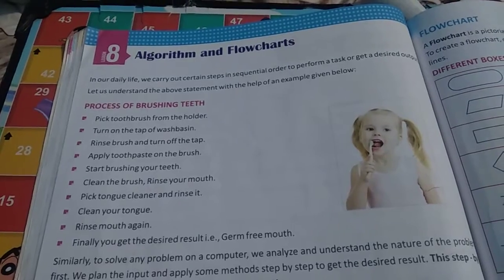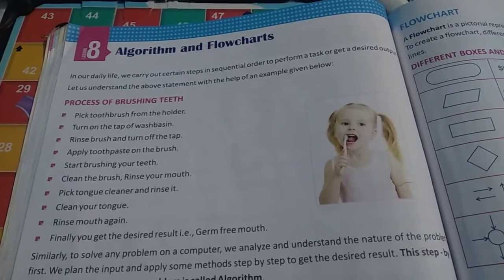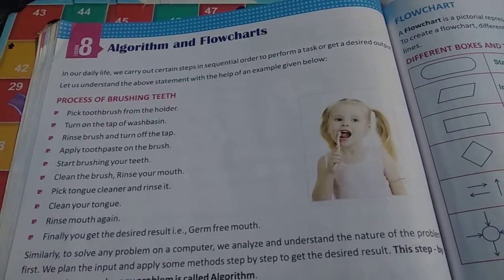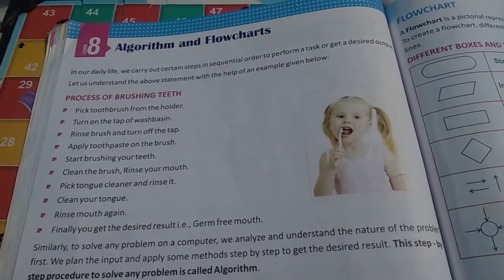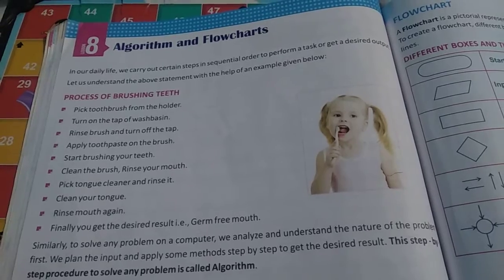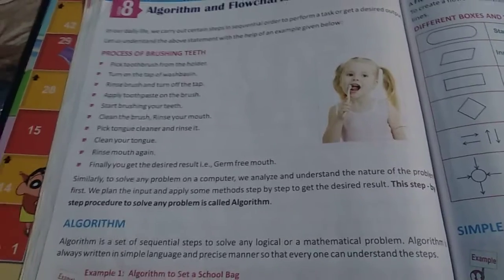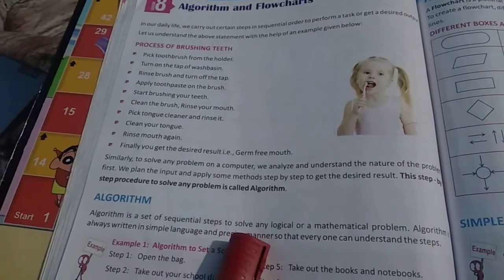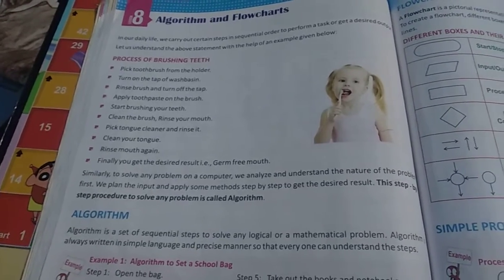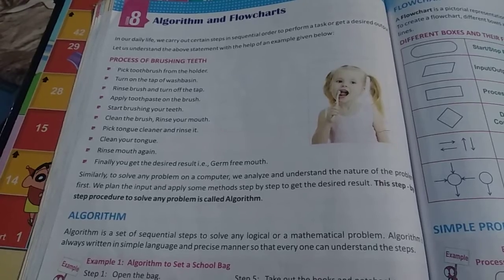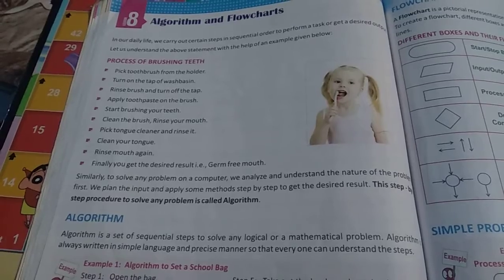Coming to page number 56, that is chapter number 8, algorithm and flowchart. We will finish this chapter today. I will tell you about the algorithm and the flowchart, and what boxes are used in the flowchart. As you know, an algorithm is a set of sequential steps, as written in your book, to solve any logical or mathematical problem. An algorithm is always written in simple language so that everyone can understand it easily.